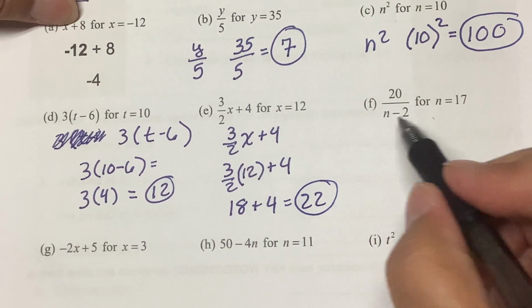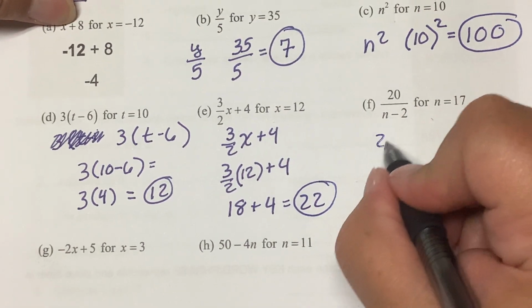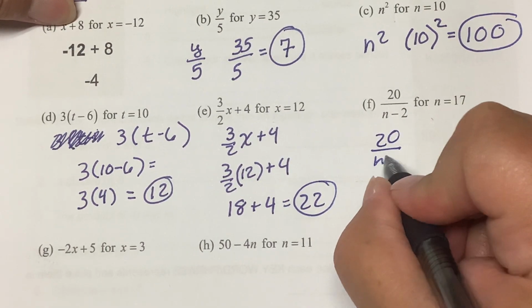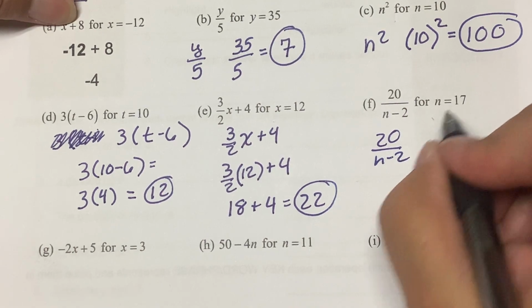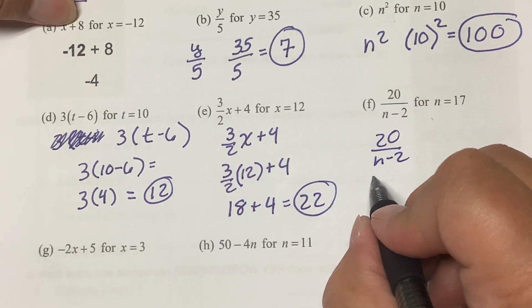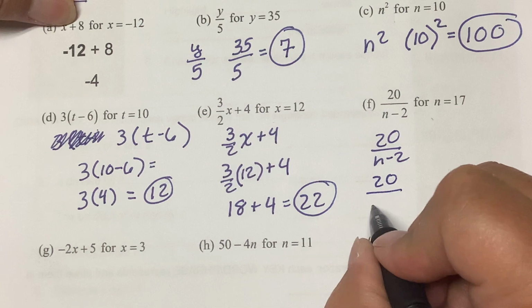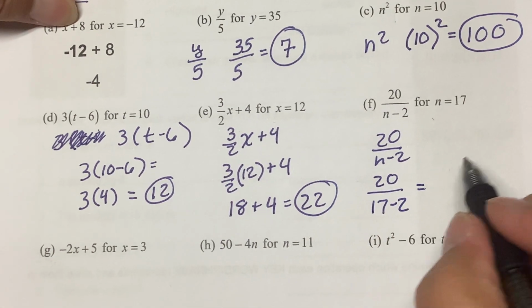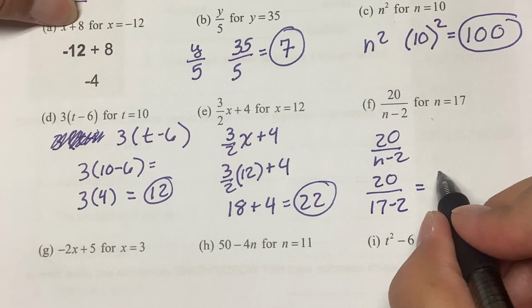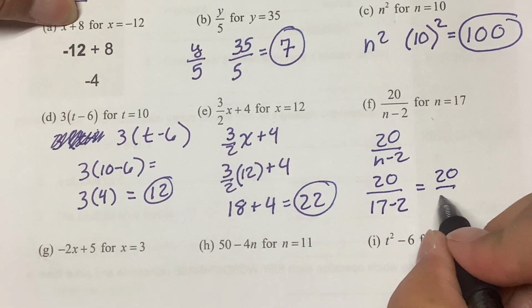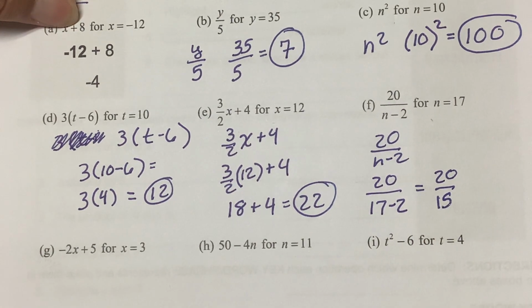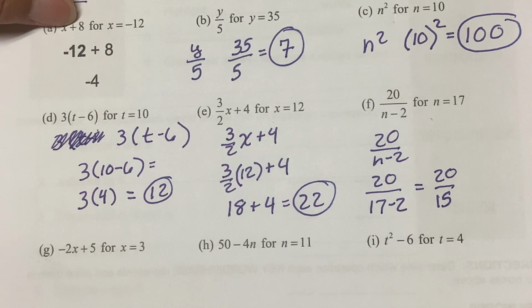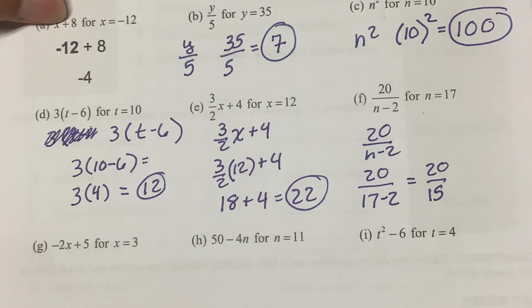Right. 20 divided by n minus 2. Substitute 17 for n. So 20 divided by 17 minus 2. 17 minus 2 is 15, so 20 divided by 15. Hey, that does not divide evenly, but I can reduce it to lowest terms.